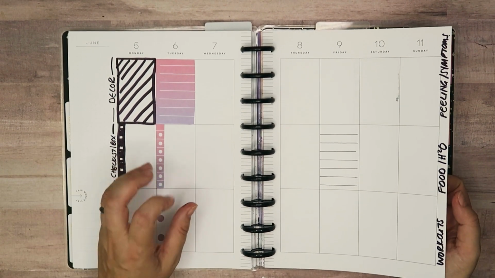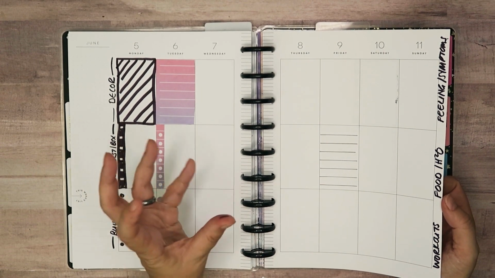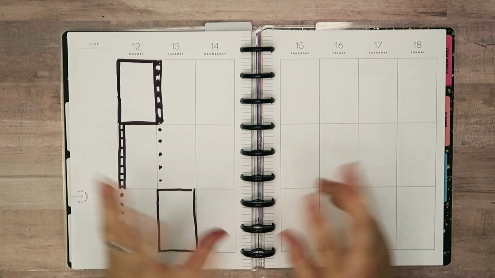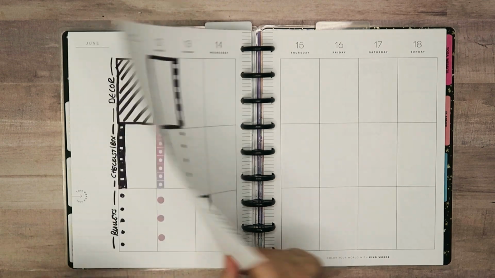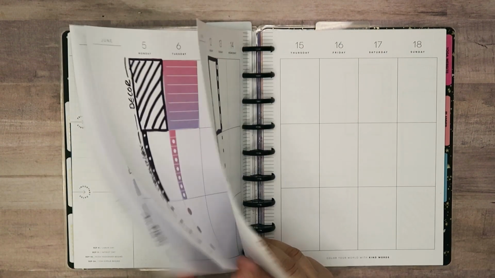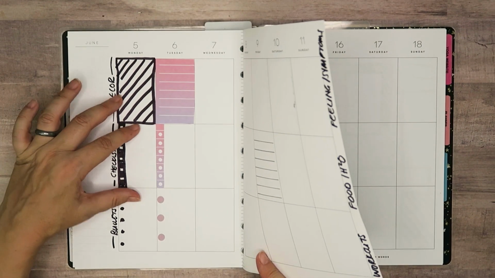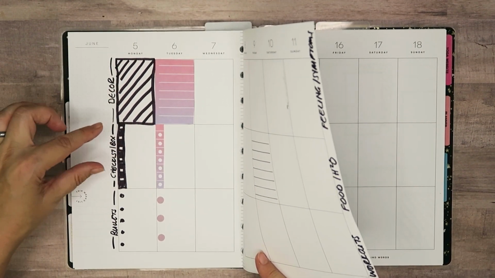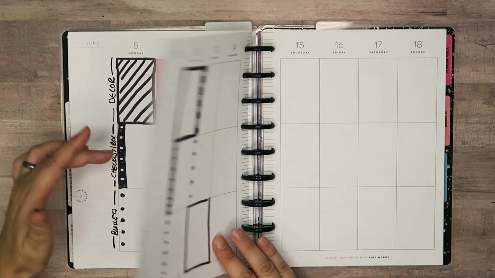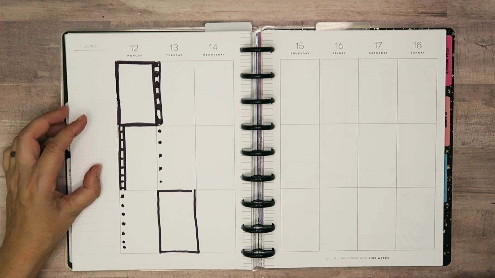And then moving on from there, moving away from more of the linear style, we've got the mix where you have the categories of whatever you want, where you have the decor, the checklist or boxes and the bullets, but you're mixing it up.